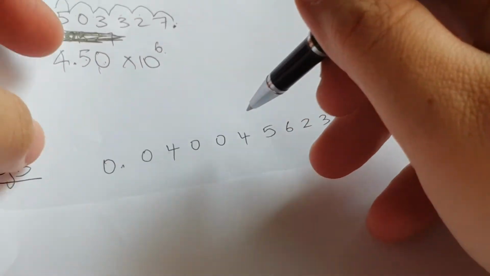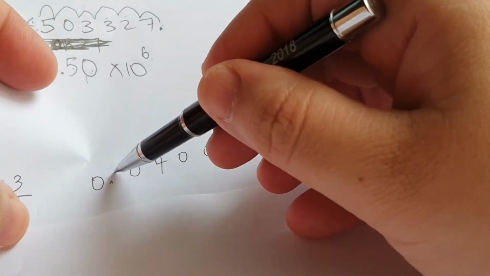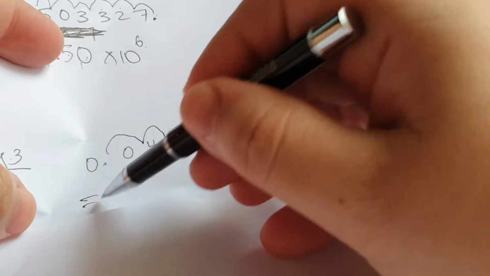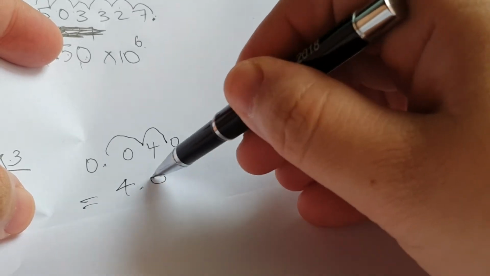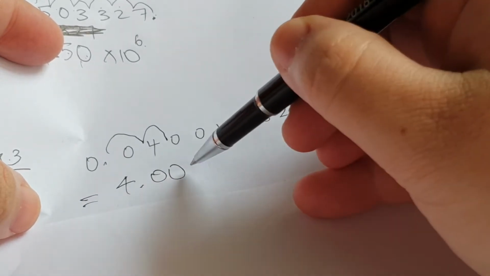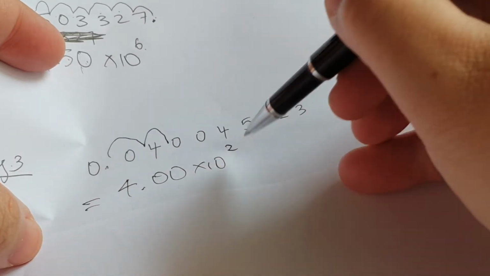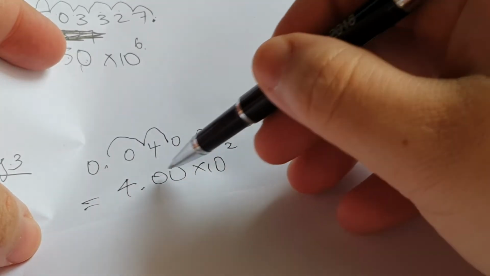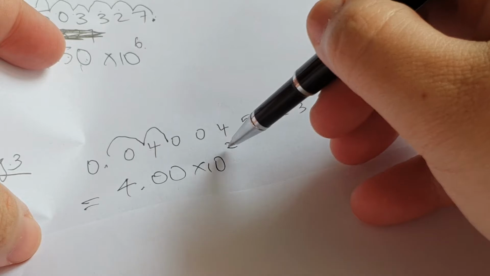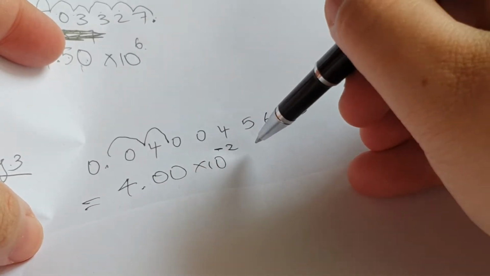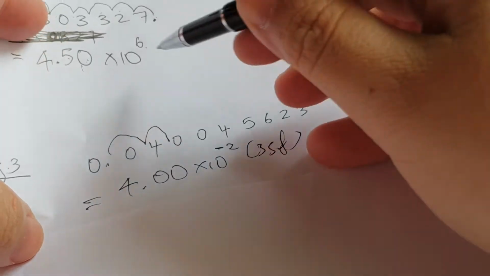Alright, we do one last one. If you have this, then you need to move the decimal place 1, 2, right? So that you get 4.00 to 3SF. So this 00 must be written, and you move 2 places. Is this the correct answer? Of course not, because this is like 400. You press the calculator, you know. So you should put a minus here. And this is 3SF, this is 3SF.